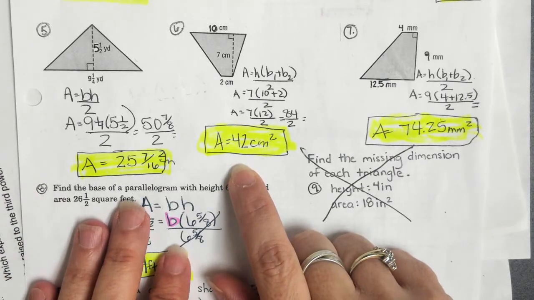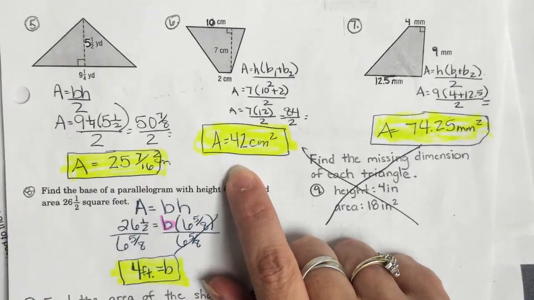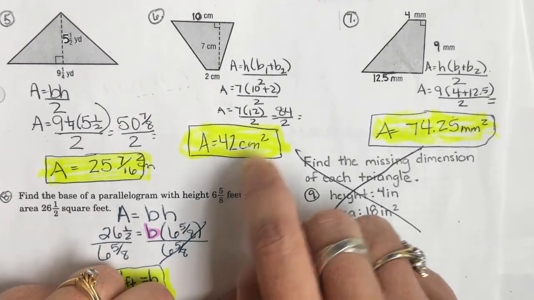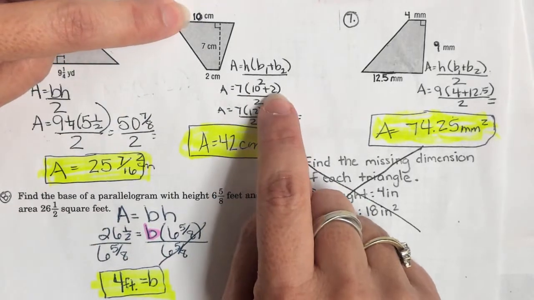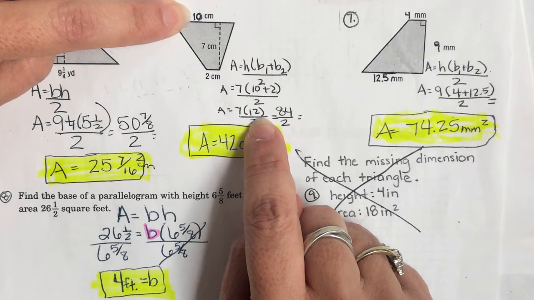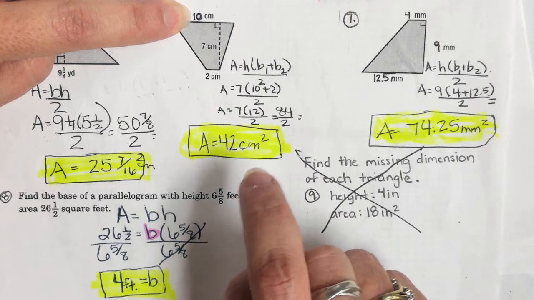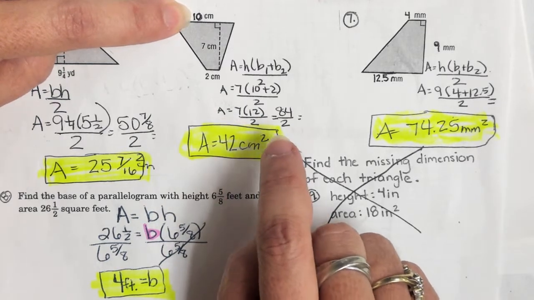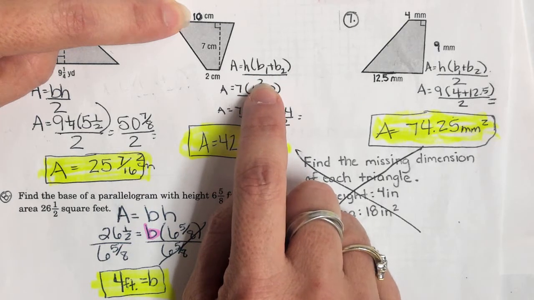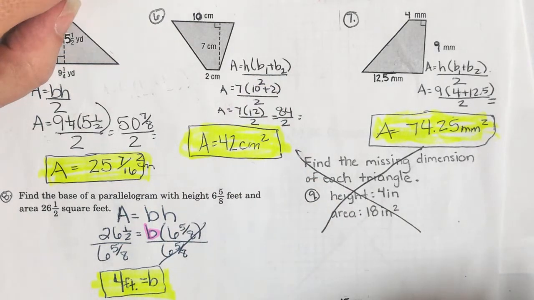Okay, so, one second. I'm trying to make it bigger for you. Okay, so I got a base of 10 and 2 making 12. Start out with that. Did you use that formula, the base 1 plus base 2?